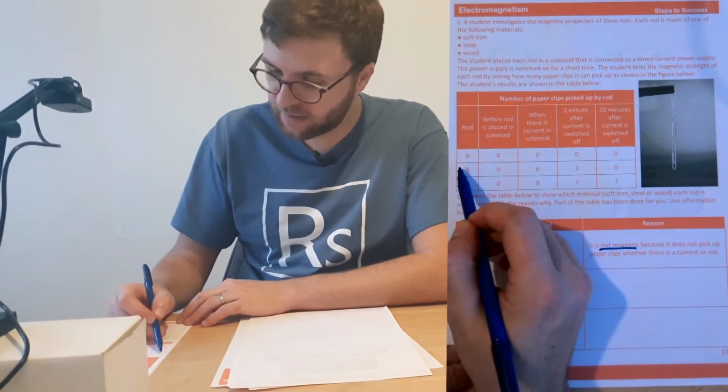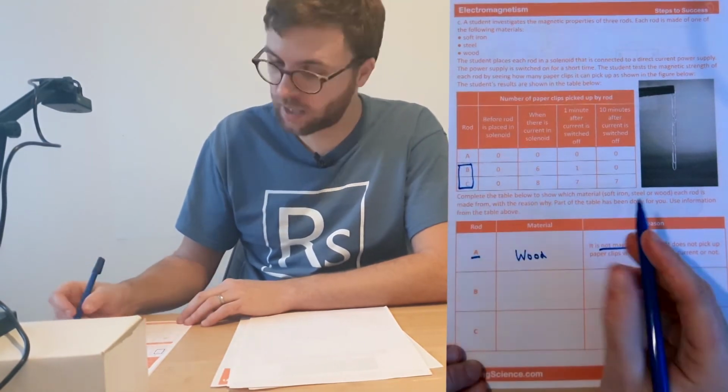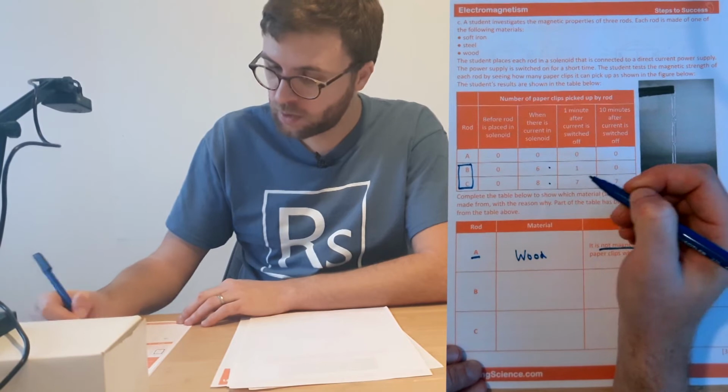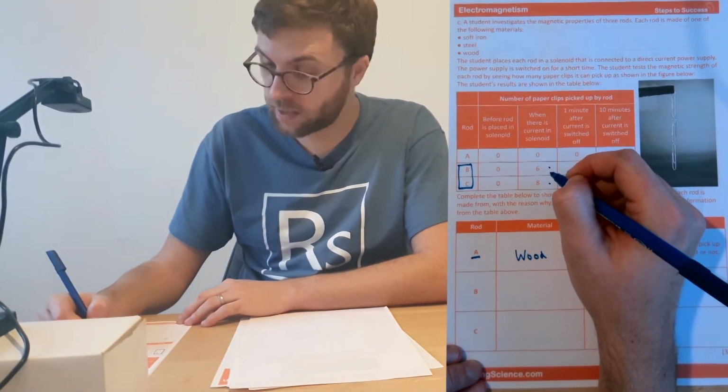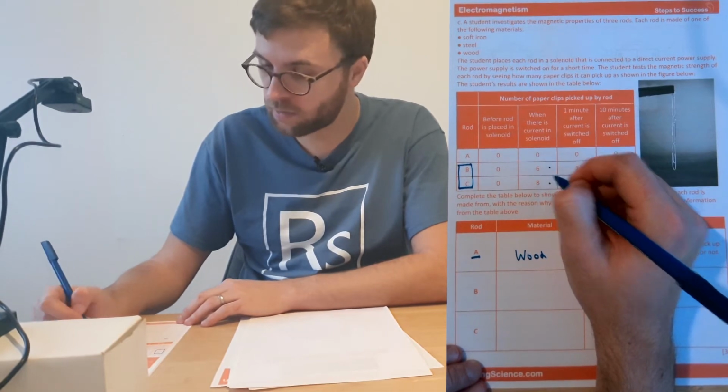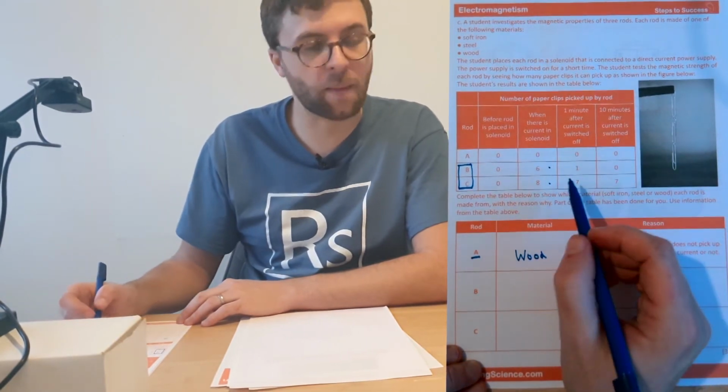So when we look at B and C in our table, we can see that both of them do pick up paper clips when there's current within the solenoid. So it could be either of those two. Now the key thing is what happens afterwards.